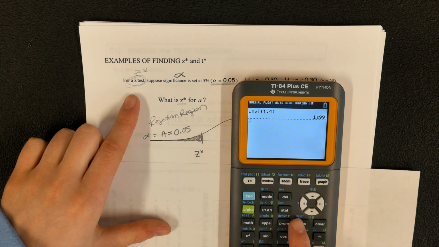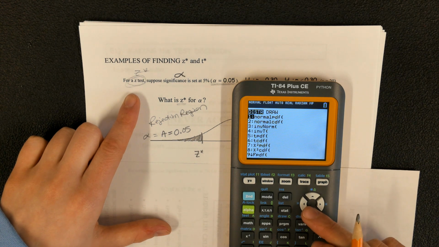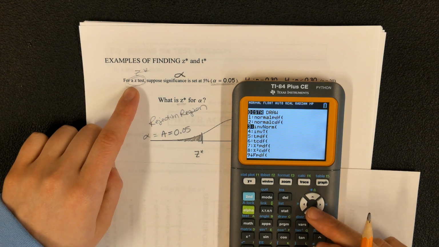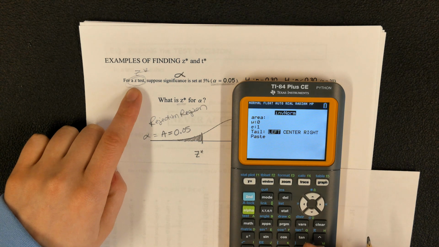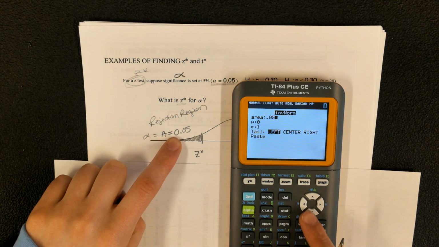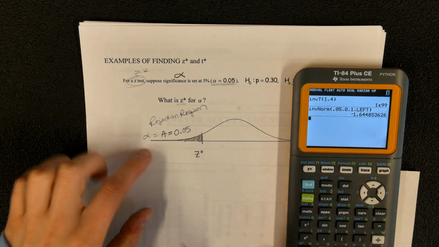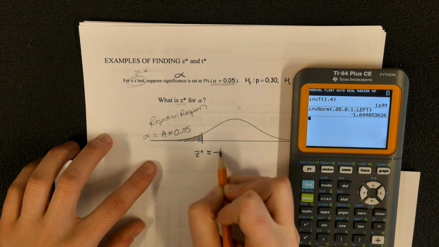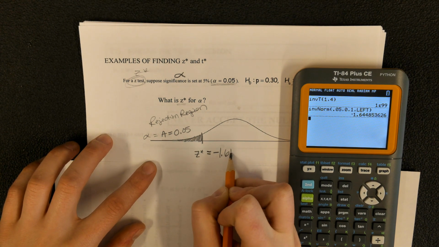Okay, let's restart. So I would go to inverse norm because it's a z test. It gives me my area that I'm going to type in. I'm going to type that's my significance level. Keep everything else exactly the same, and it's going to pop out a beautiful number. So my z star is negative 1.645.